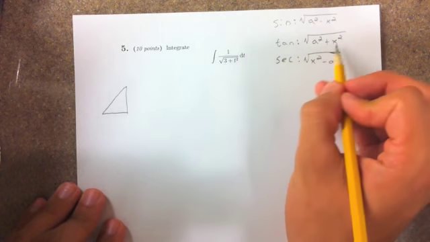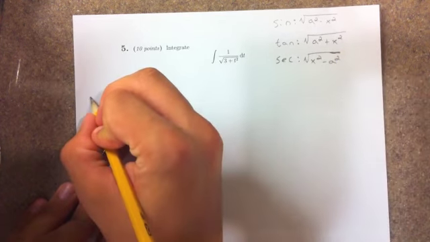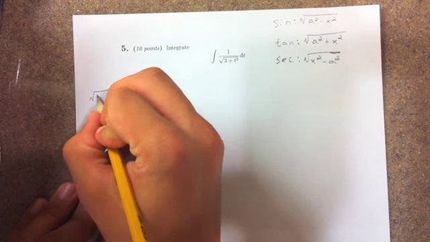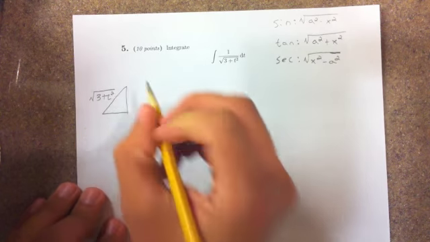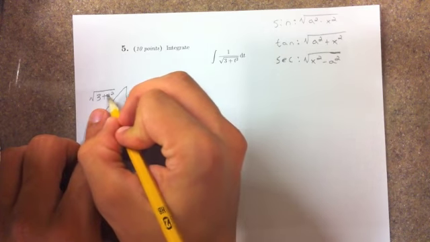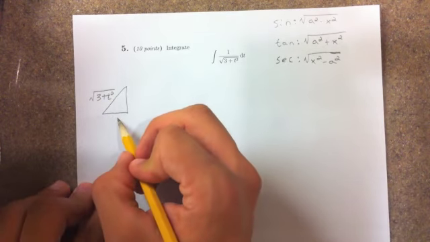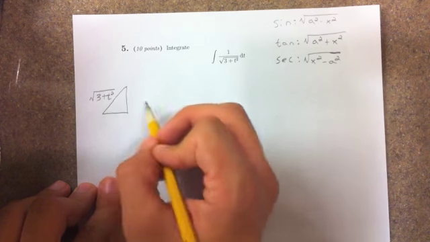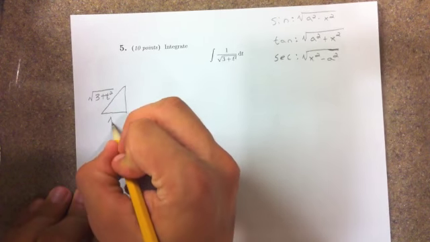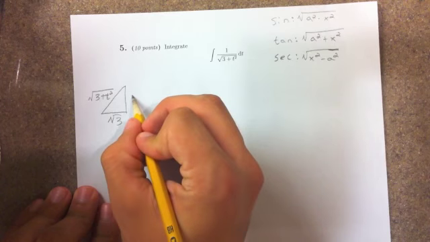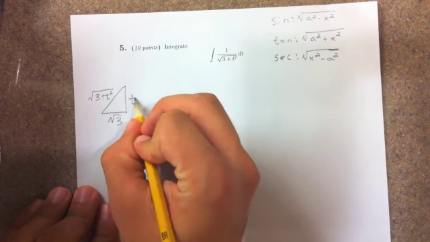Label this part as our hypotenuse. And the components that make this up, we're going to put those as our legs, because in the Pythagorean theorem, it would be a squared plus b squared. Root a squared plus b squared will get you the hypotenuse. So we're going to have root 3 plus t squared right here.